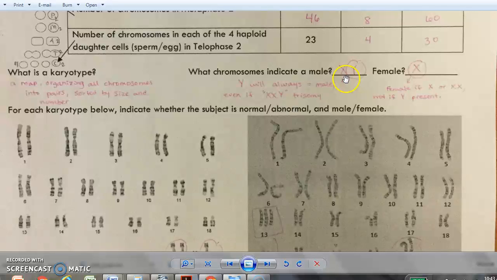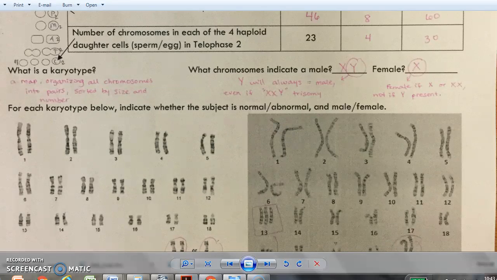If you have a male, they will have a Y chromosome. They could also have 2 X's and a Y, still a male. The Y chromosome is the one that codes for testosterone and gives you male characteristics. A female is going to have X chromosomes. They're female if they have 1 X, 2 X's, or even 3. As long as there's no Y chromosome, it is a female.